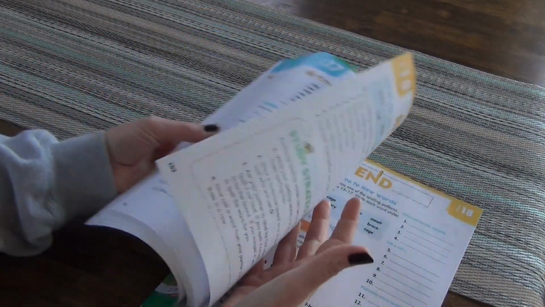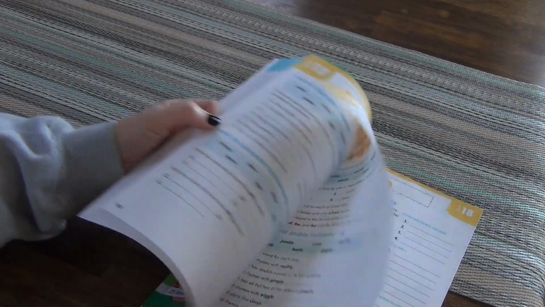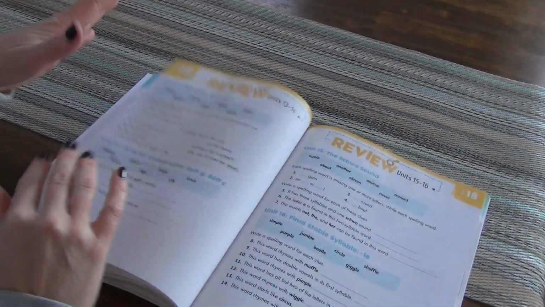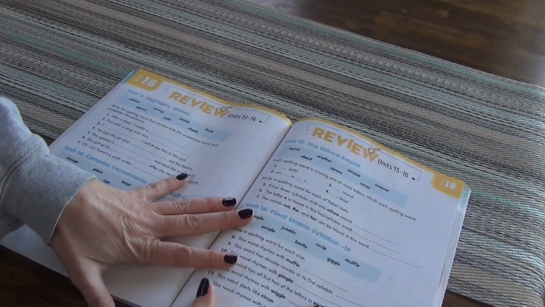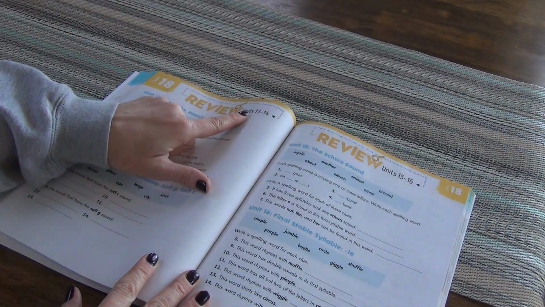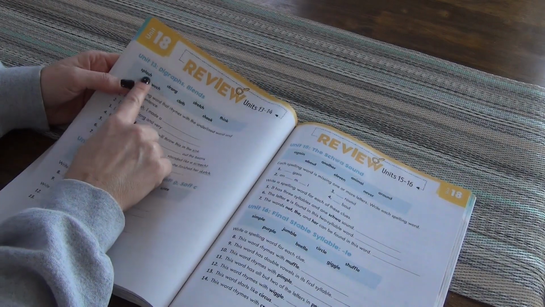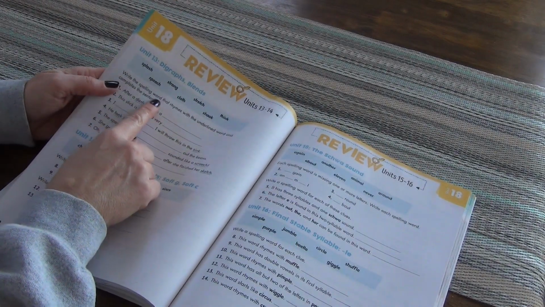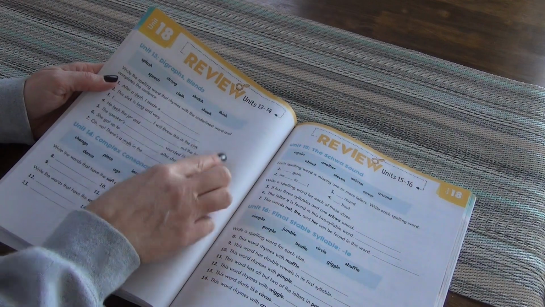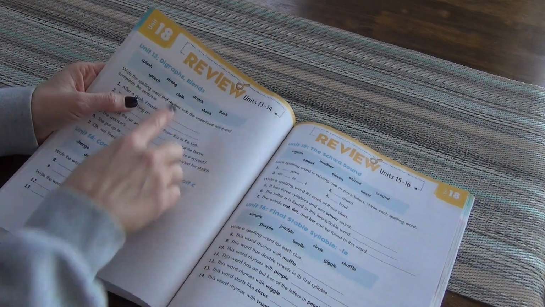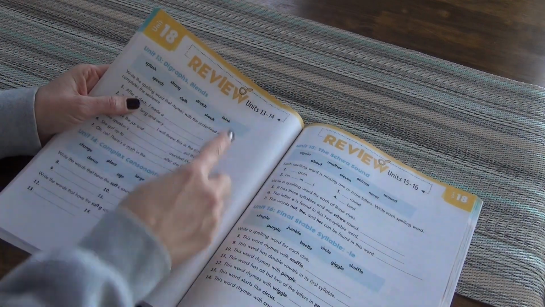Now here is a review. Let's check that out really quick. This is a review that happens towards the middle of the book. This is Unit 18, and so we are reviewing Units 13 through 14. We have our digraphs and our blends, and so they're going to write the spelling word that rhymes with the underlined word and completes the sentence. And so they can use the word bank up here.